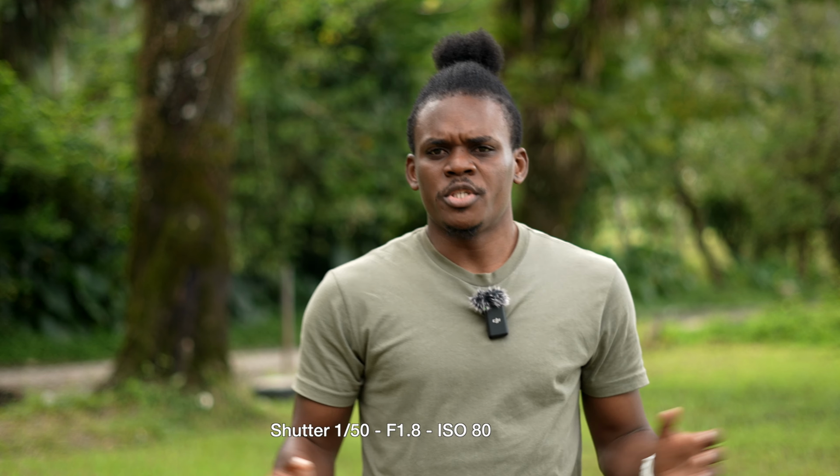And the ISO which I'm recording at right now is 80. The shutter speed is double the frame rate, which is 50 on this lens right here. So those are my settings which I'm using to get those nice views right here, as you guys can see.